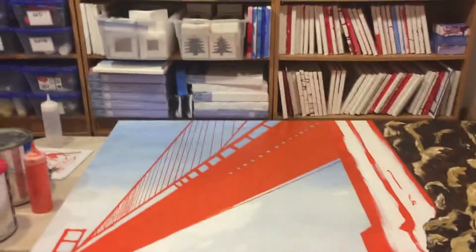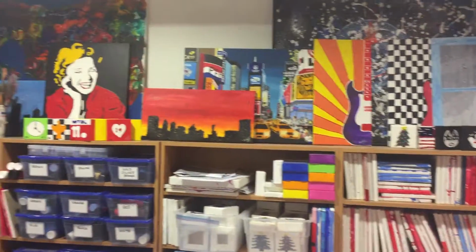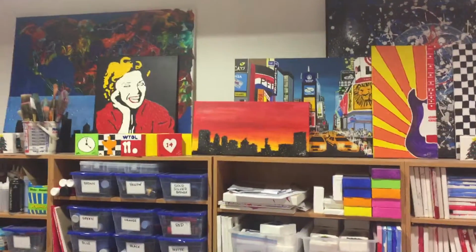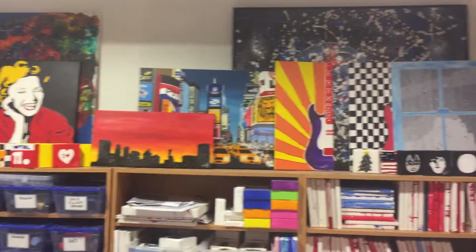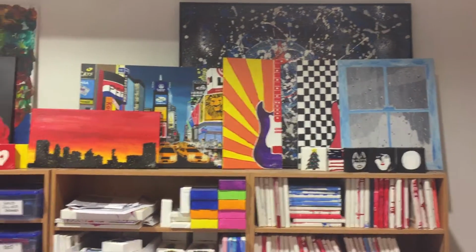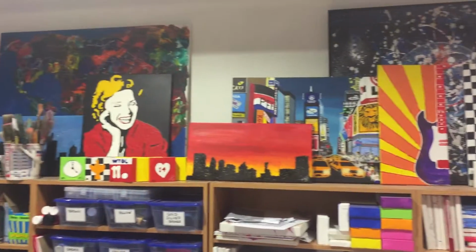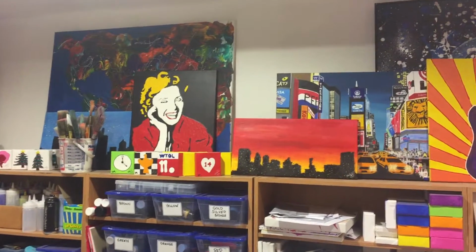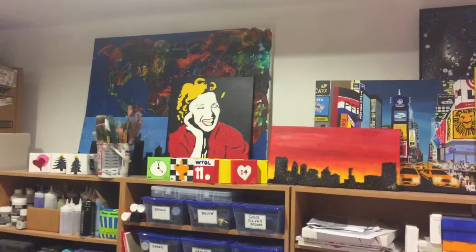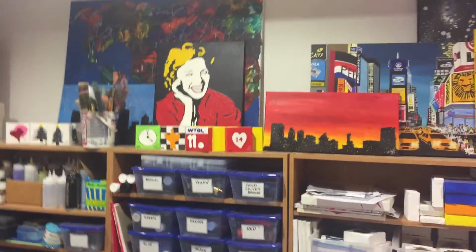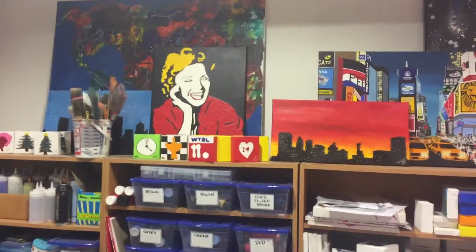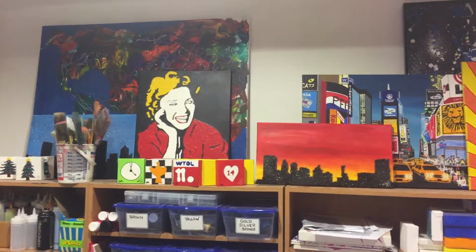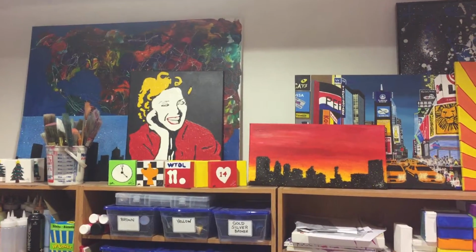Up on the wall here, this is some of the pieces that I've got in progress. None of these pieces back here are commission pieces, so they take kind of a back seat in the development process. So you see the Marilyn Monroe piece there, that's for my daughter. I just need to fix the eyes on that, and that'll be for her.